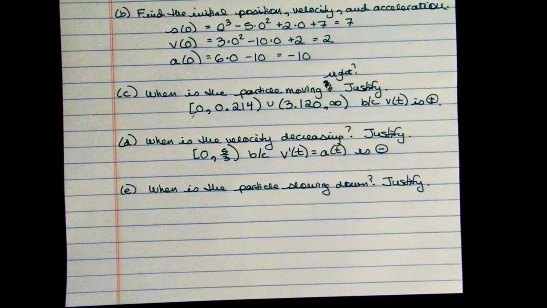What's the definition of the particle slowing down? I hope you realized this is a different question than Part D. In Part D, the velocity is decreasing, which means our velocity goes from 20 to 15 to 12 to 11, or so on. Or from -2 to -4 to -10 to negative whatever. Particle is slowing down. Our definition is the velocity and acceleration have opposite signs.